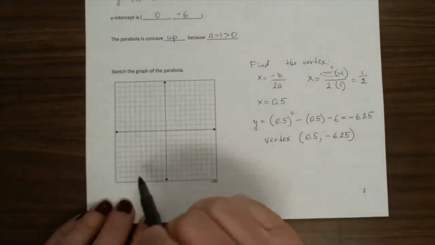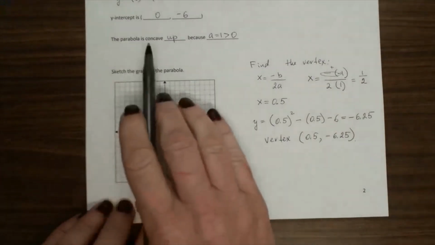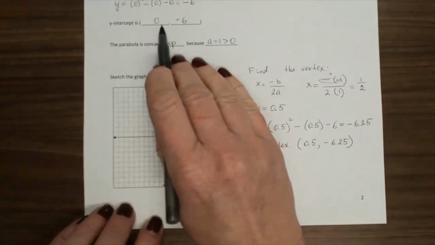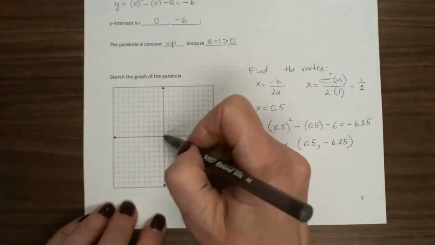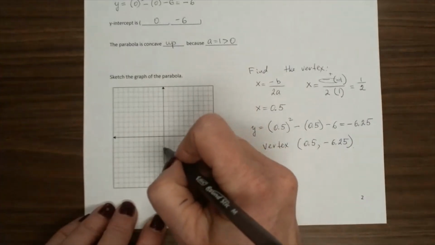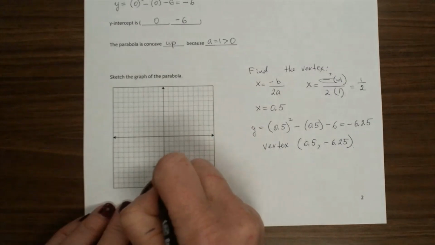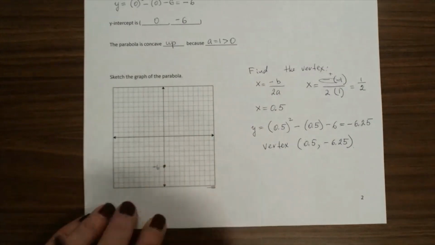Now we need to sketch the graph. We will use just 2 points. We will graph the y-intercept 0 and -6. 1, 2, 3, 4, 5, 6. So right here is -6.